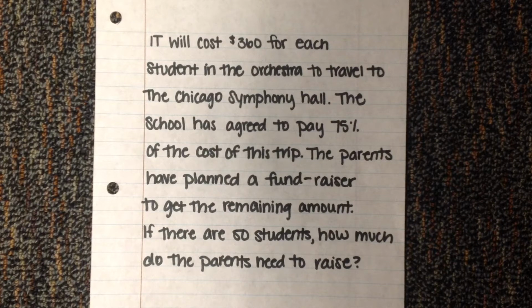Here's my word problem. It says it will cost $360 for each student in the orchestra to travel to the Chicago Symphony Hall. The school has agreed to pay 75% of the cost of this trip. The parents have planned a fundraiser to get the remaining amount. If there are 50 students, how much do the parents need to raise?